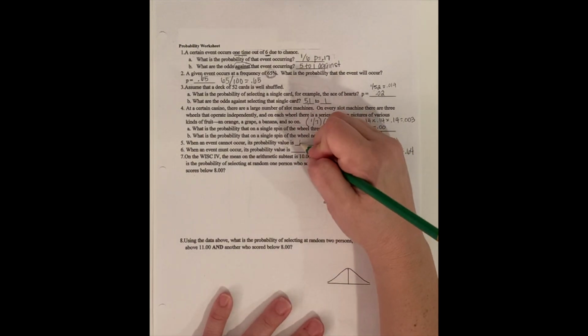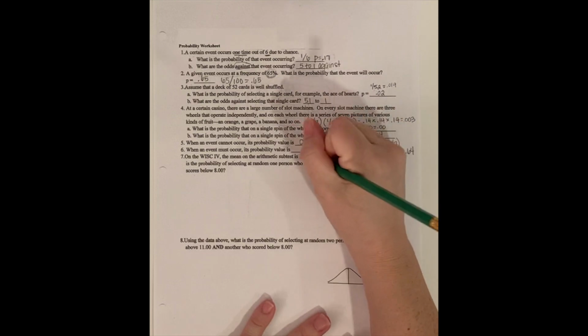So for 5, it says when an event cannot occur, its probability value is 0. When an event must occur, its probability value is 1. And then for 7 and 8, I'm going to be teaching you a new concept here that's not discussed in lecture. So make sure you pay extra attention to 7 and 8.